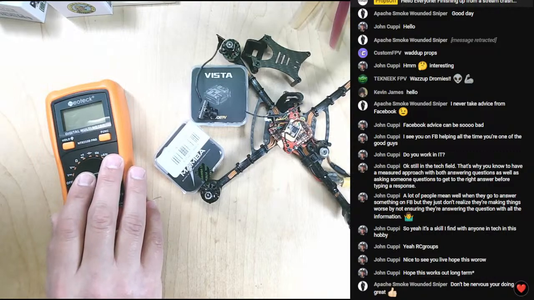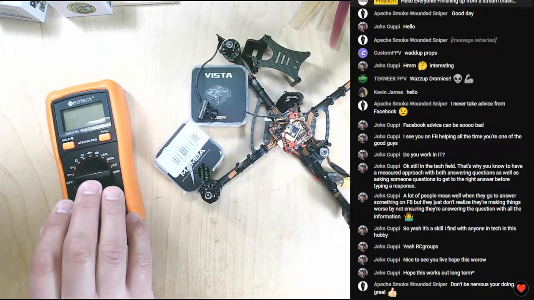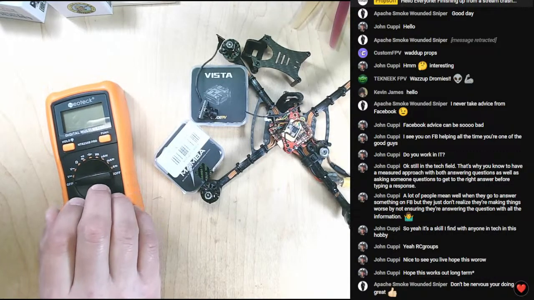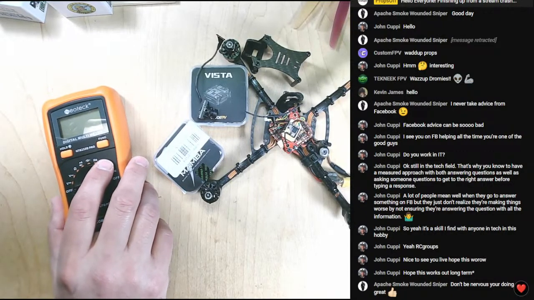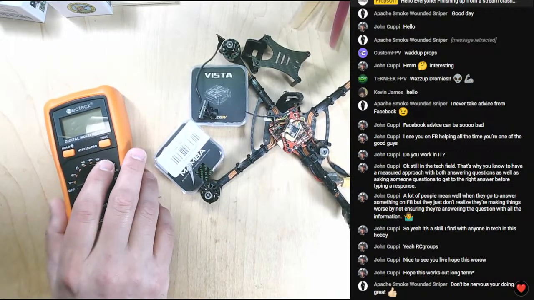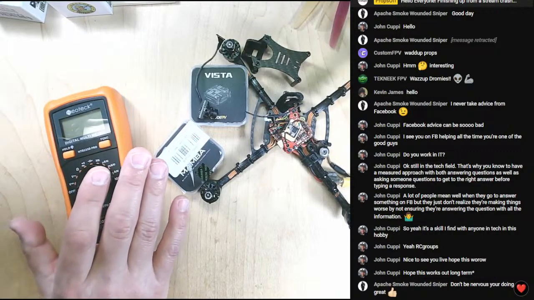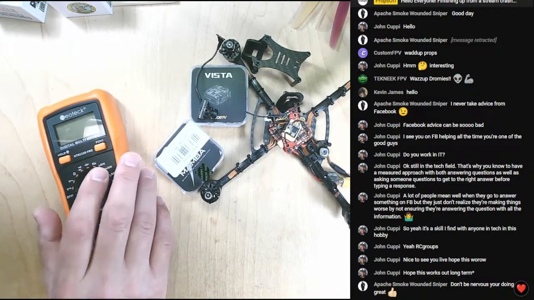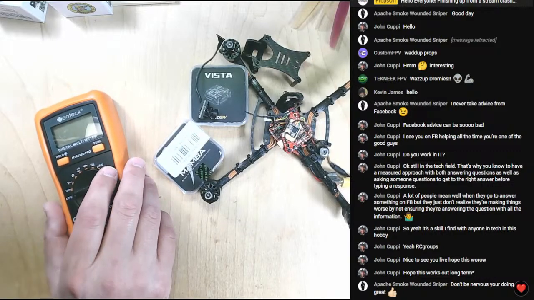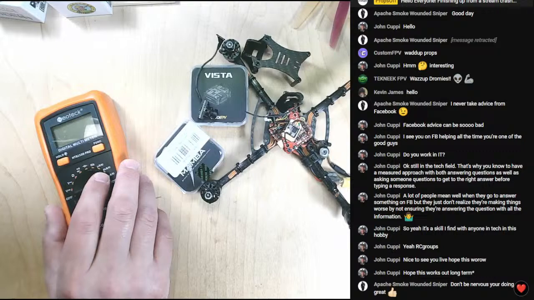They were going to send me the 2S smoke stopper. I just didn't want them to send it to me because I don't have any 2S. Everything I own is 1S. So I didn't get one. I turned them down on sending me one because there's no need to send me one. I don't have any way to test it.